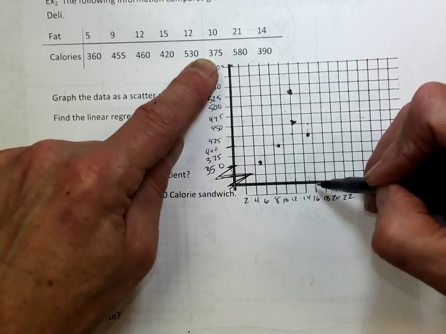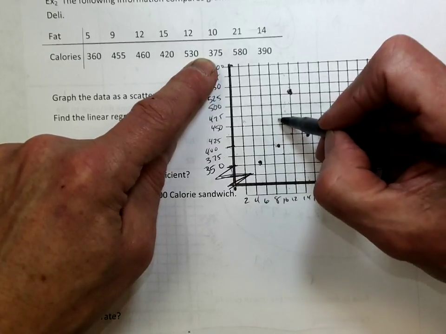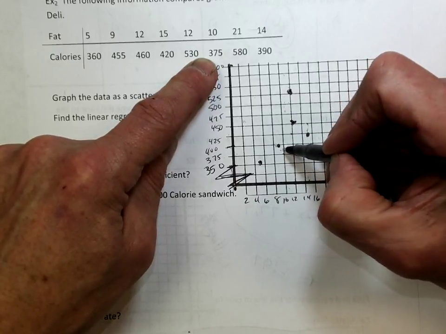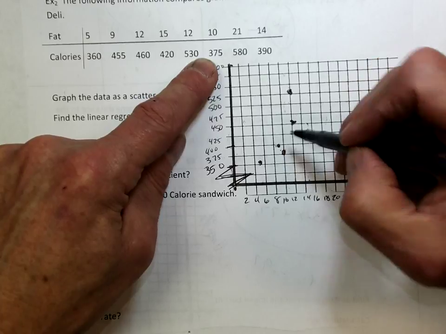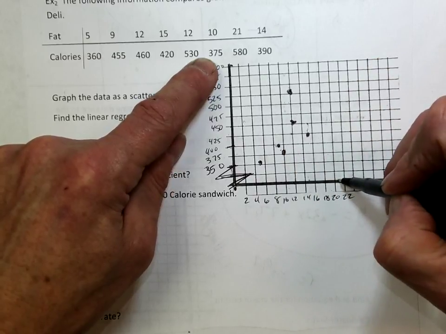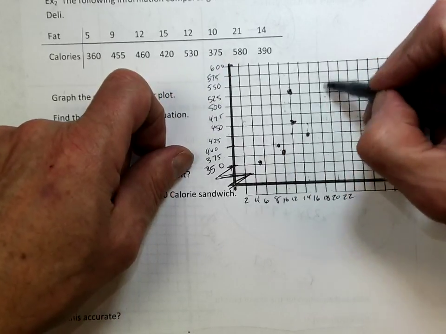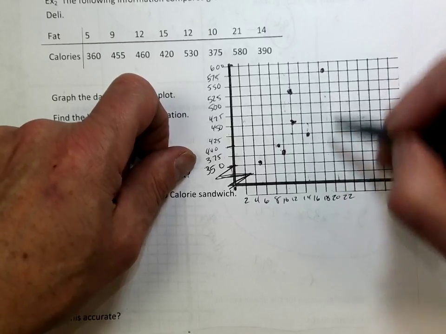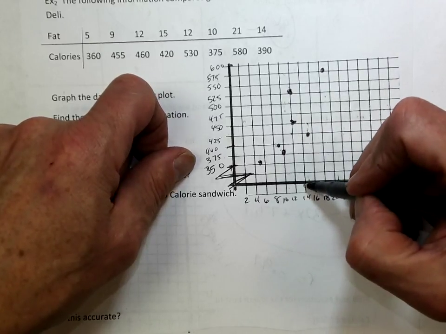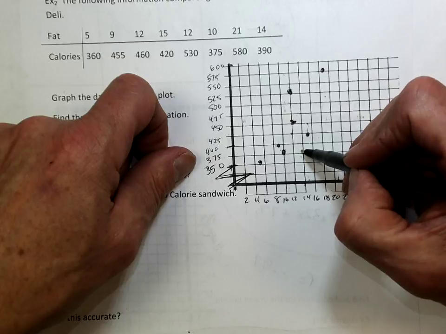All right. 10 and 375. Right about there. 21 and 580. Oh, yeah. A lot of fat. 14 and 390. It's right about here, okay?